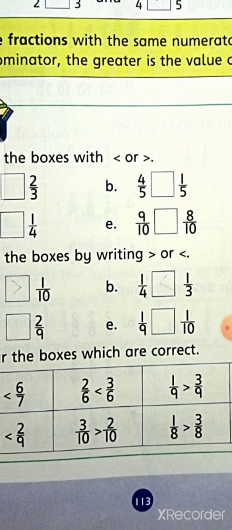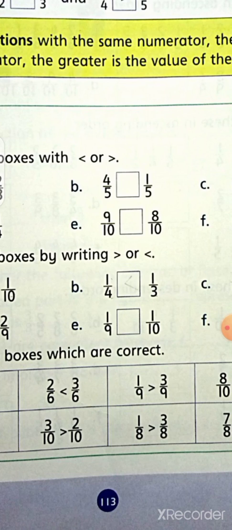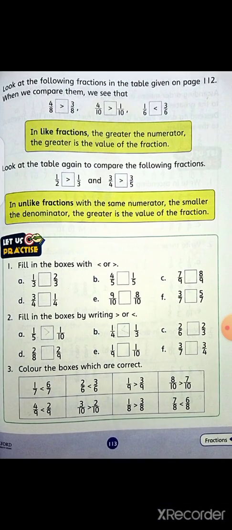Number 3, 1 over 9 and 3 over 9. Denominators are same, 1 part out of 9 and 3 parts out of 9. Which one is greater? Very good. 3 over 9 is greater. Here it is shown 1 over 9 is greater than 3 over 9, that is wrong. You will not color this box. Only color those boxes which are correct, where the signs match the fractions. In the same way, you will do the rest of the fractions, think and then color.